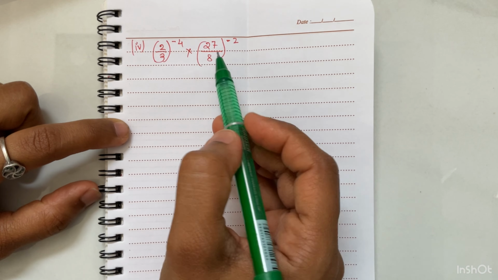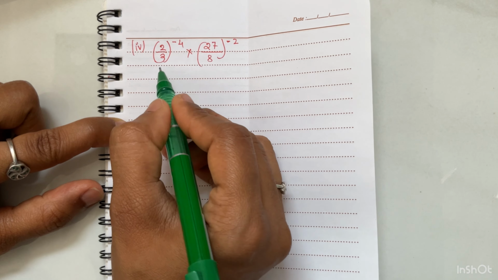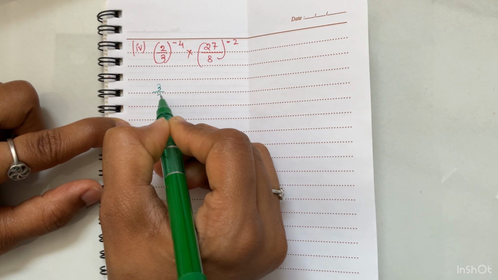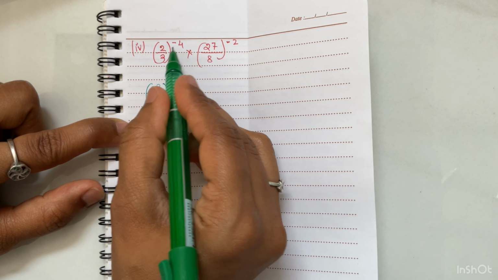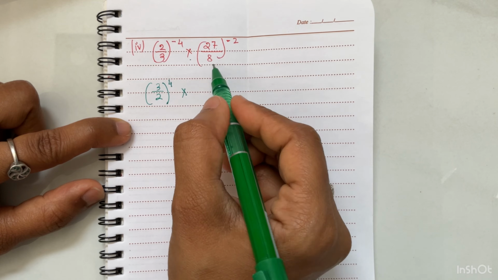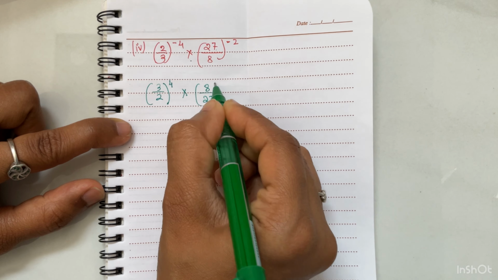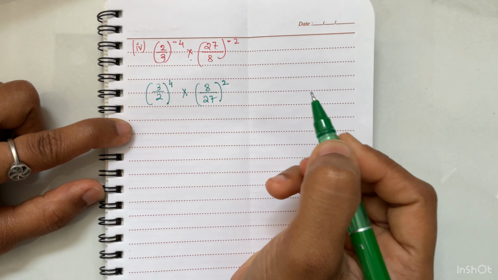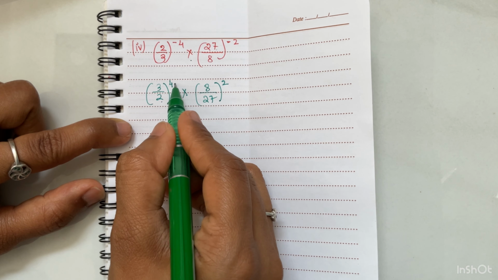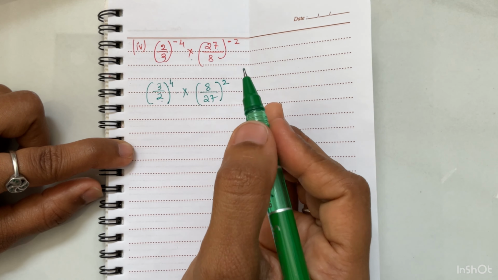Now question number 4. See here, both powers have negative signs. Again we will do the reciprocal of this. So for this I'll get 3 by 2 raised to the power minus 4 becoming plus 4. Now the multiplication sign as it is. After doing the reciprocal of this, I'll get 8 by 27 raised to the power plus 2. Now 3 by 2 raised to the power 4 is nothing but writing it 4 times, or doing multiplication 4 times.